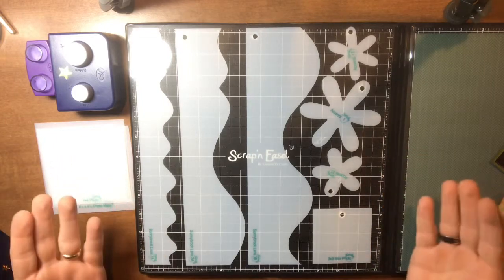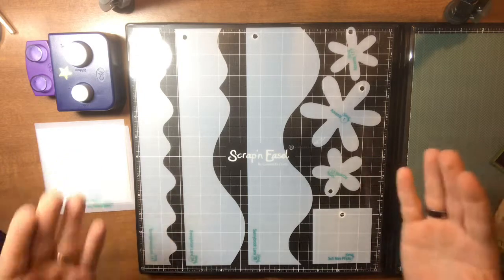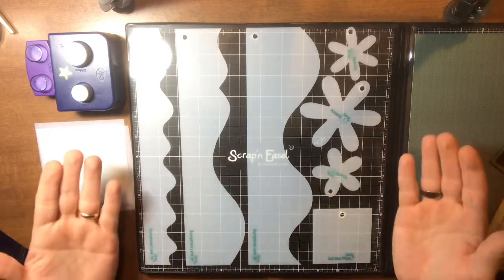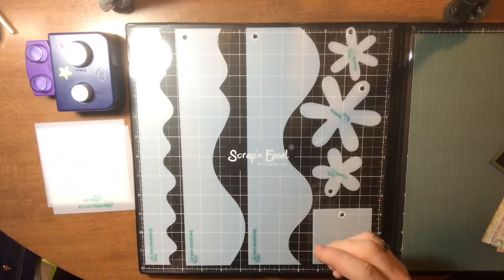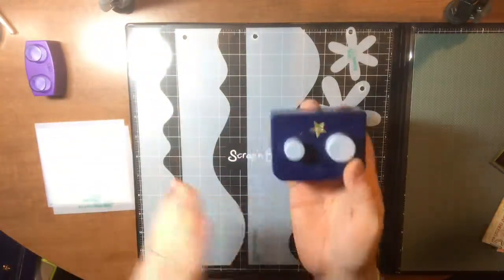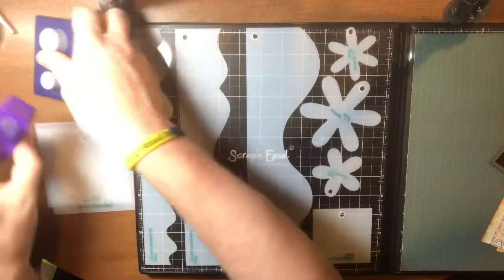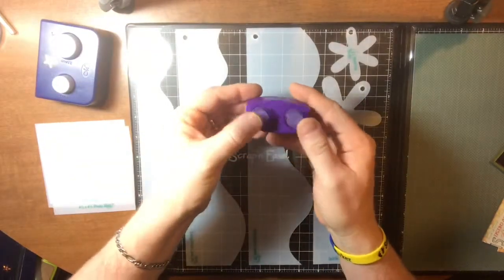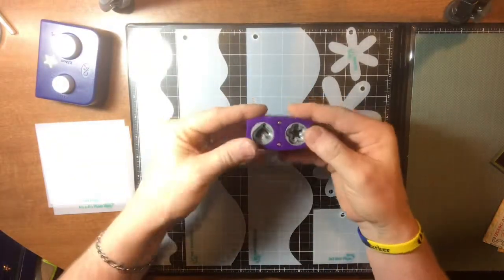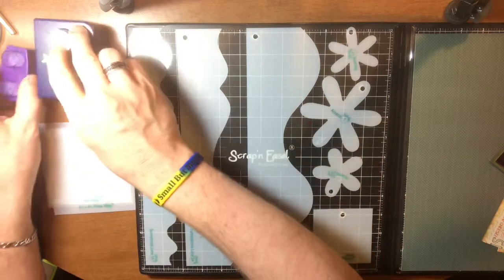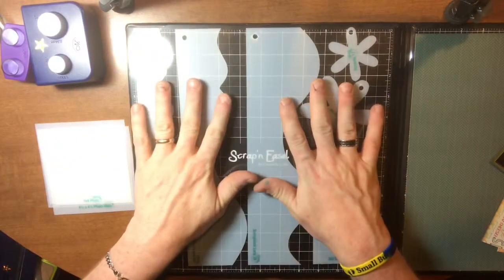Okay, today's layout, what I'm going to show you is the Kiwi Lane way to lay out a page and how you can make the page look different, different ways you lay it out. So what we're going to be using today is a Retired Creative Memories circle punch, the small one, a Retired Creative Memories heart and flower punch, also a small one. And then we're going to be using the Kiwi Lane templates.